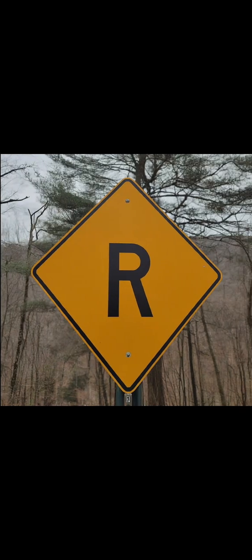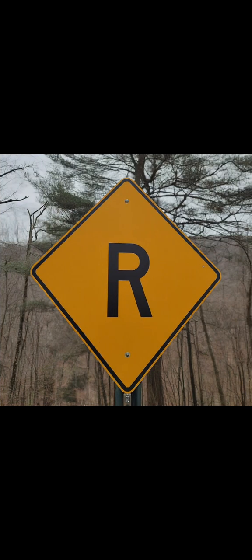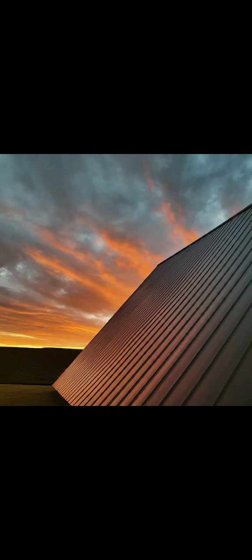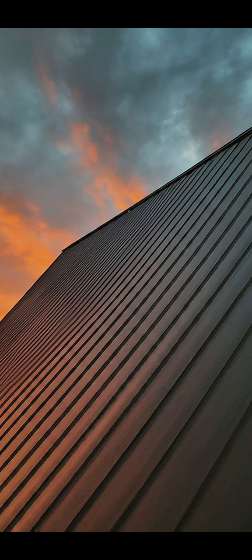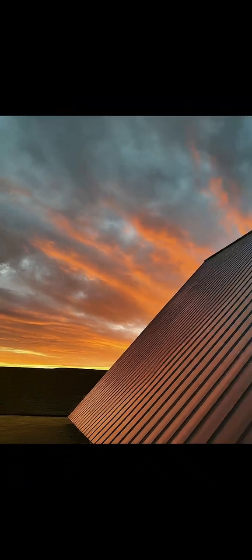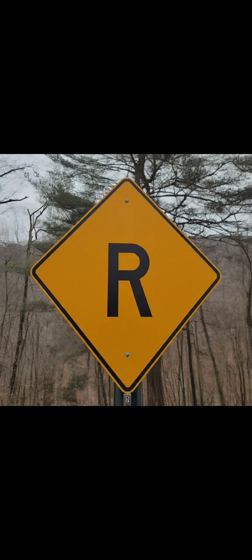37. Applications of trigonometry. Solving triangles, finding heights and distances, and modeling periodic phenomena. Angles in real-world applications. 38. Architecture. Designing structures with specific angles for stability and aesthetics. 39. Engineering. Calculating angles for bridges, roads, and other infrastructure.